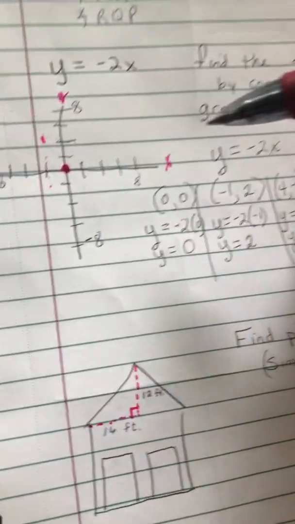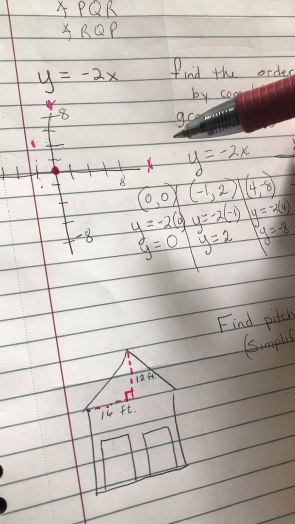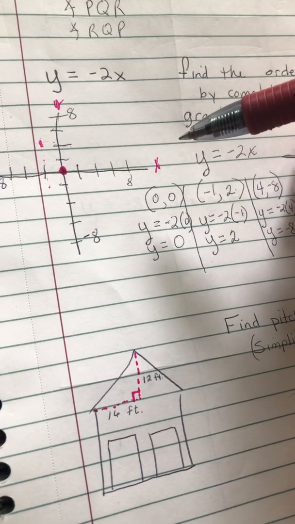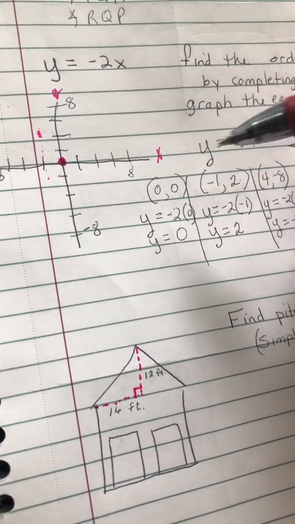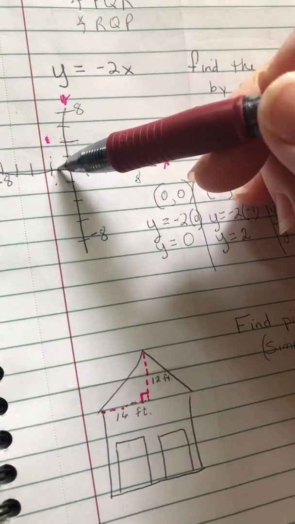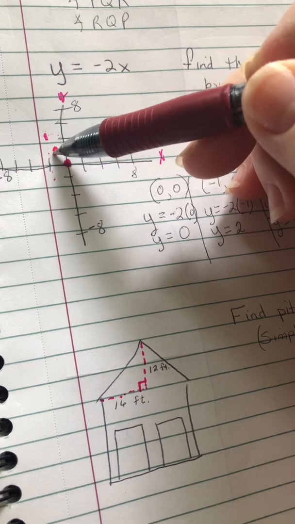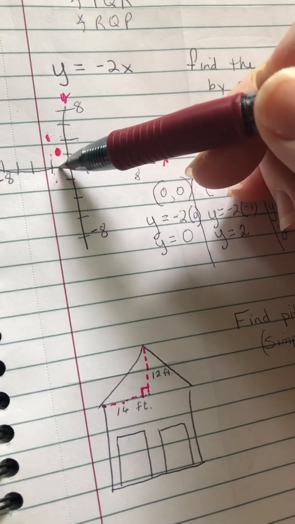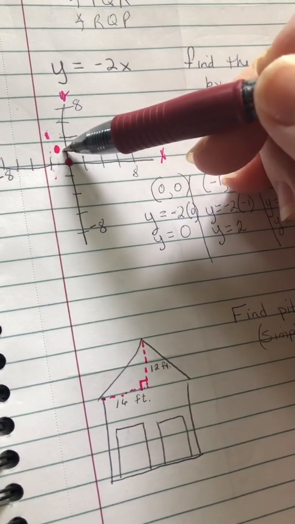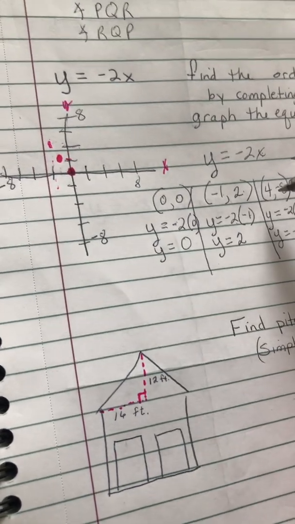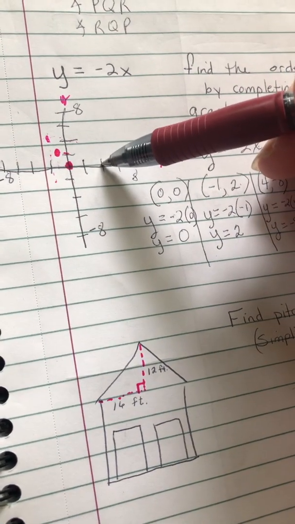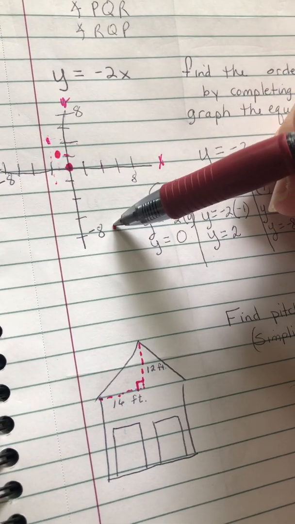Oops. I just told you all not to forget that it's counting by 2's, and then look what I did. Okay, let's try that again. Negative 1 and 2 is down here. Sorry about that. Because negative 1 is here and 2 is here. Okay. And then 4 and negative 8 is down here.